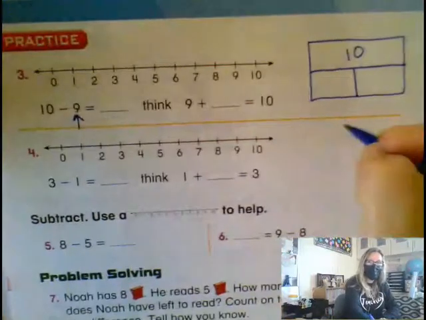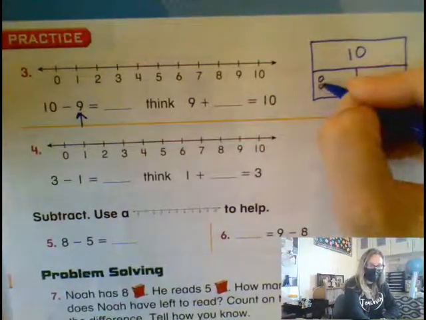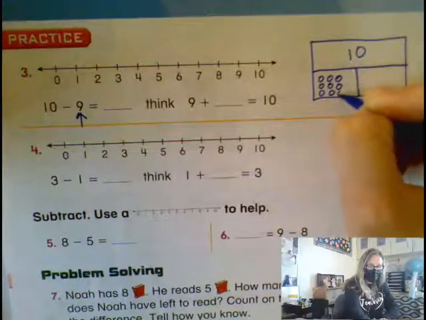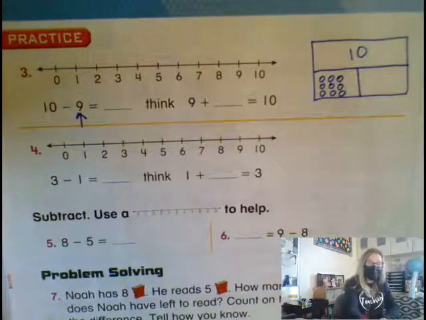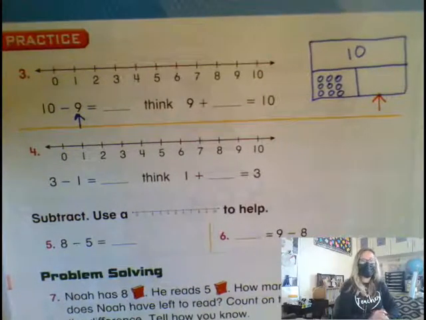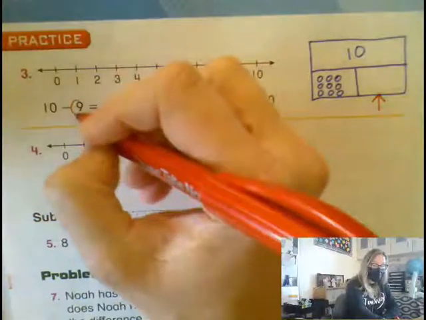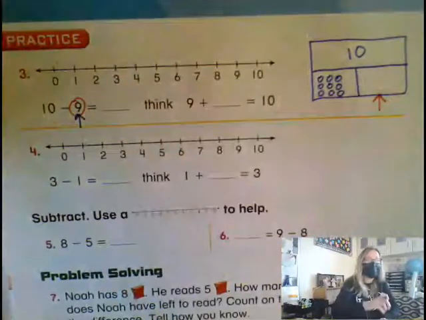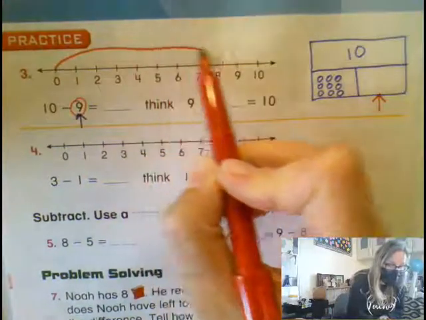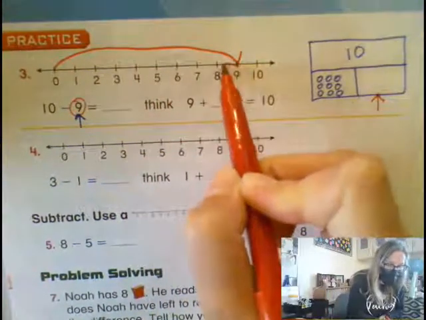9. So this part is 9. 1, 2, 3, 4, 5, 6, 7, 8, 9. I'm trying to figure out what this other part is. So I'm going to start by jumping to 9. So everybody on your paper, start at 0 and jump all the way to 9. That was a big jump.